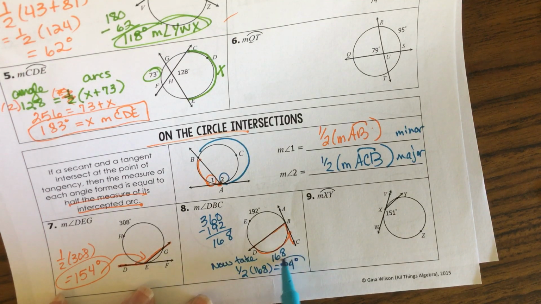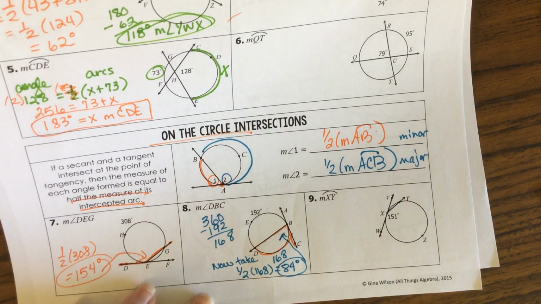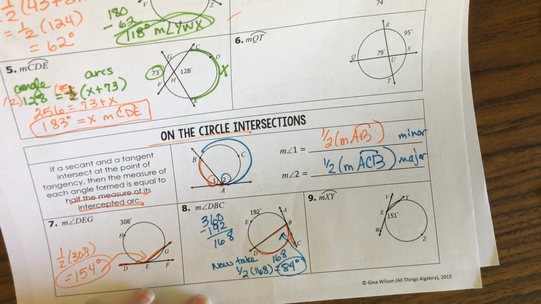That gives me my angle. But I can't just say 1/2 of 192 because that's not the one they're asking for. They're asking for this one. Follow your letters.